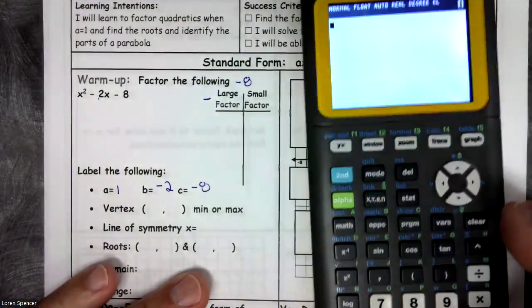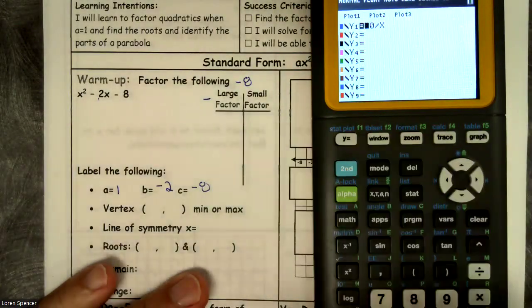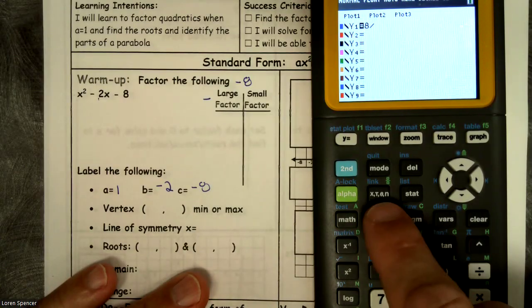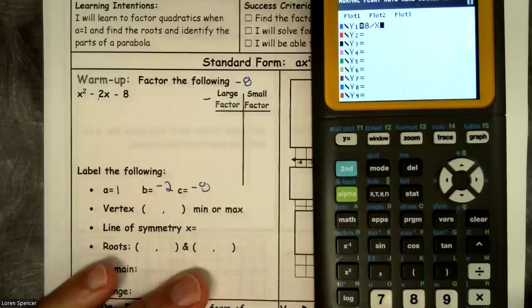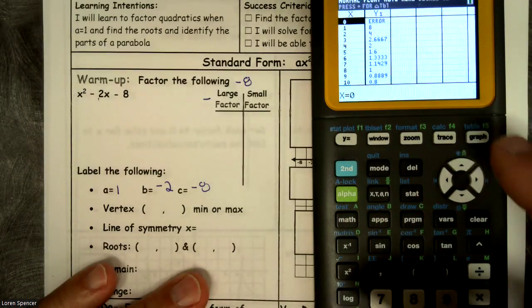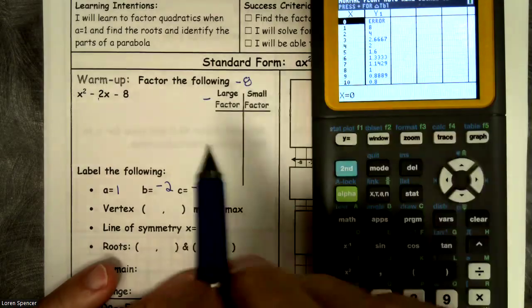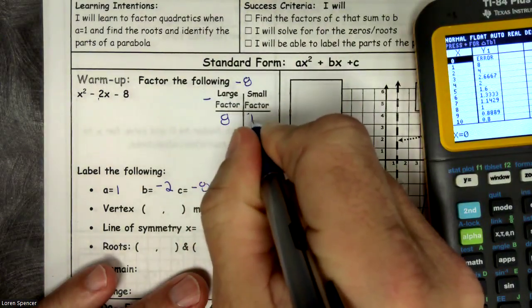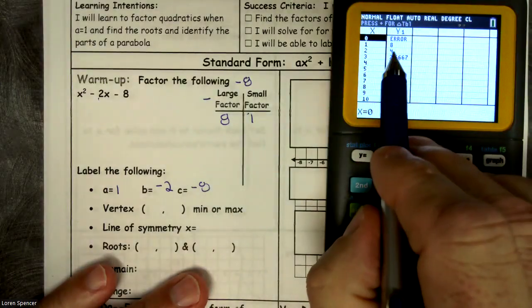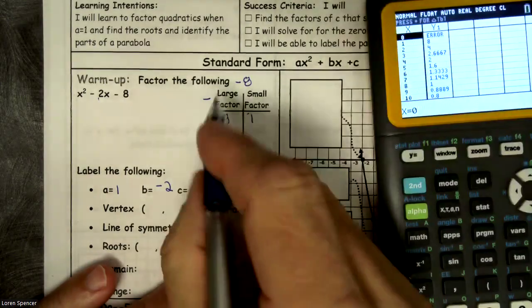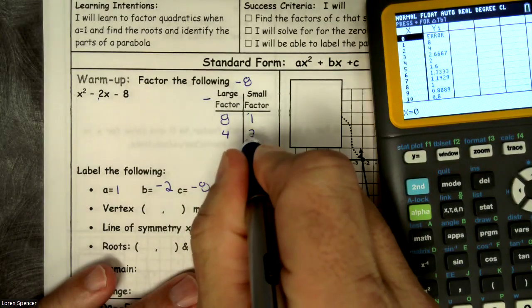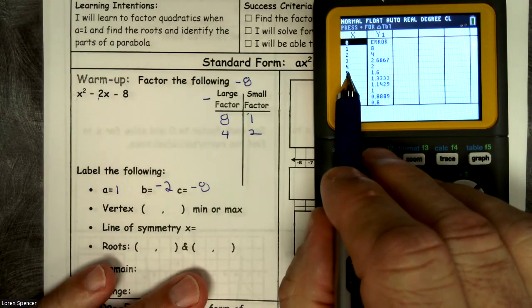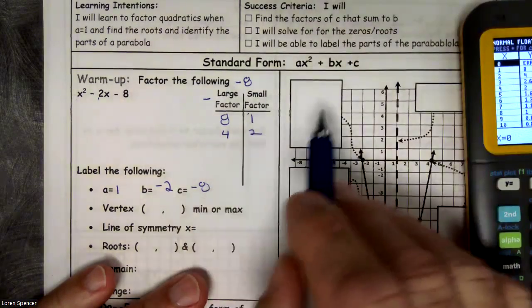To find the factors of -8, we're going to go to y equals, clear that out, and press 8 divided by, and then we'll use the XTON button. Then the table. And we see that we have 8 and 1. Well, 8 is the large one, so it goes first. The next one is 4 and 2, with 4 being the larger number. And then all of a sudden, it repeats. Once it repeats, we stop, so we know we're done.